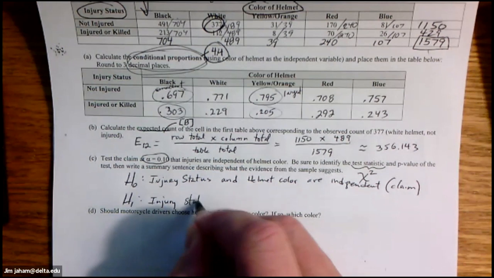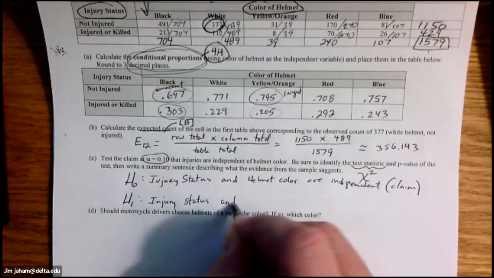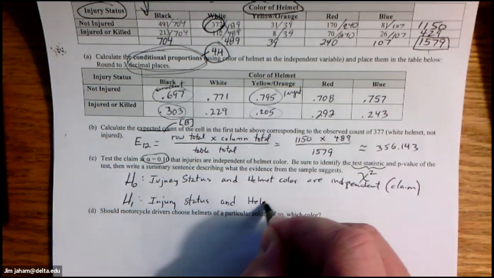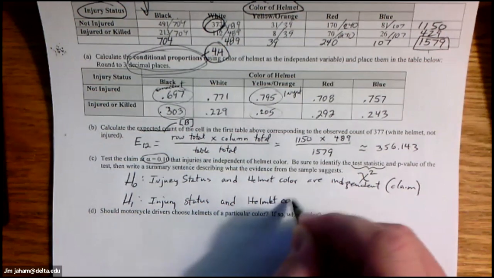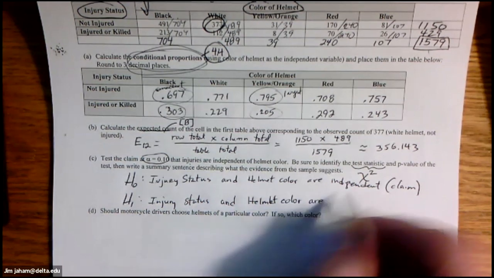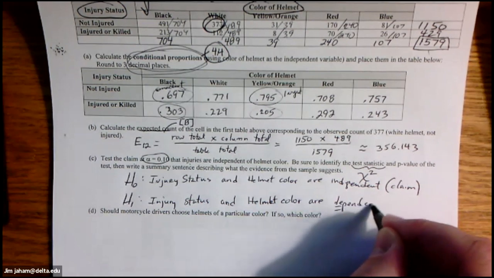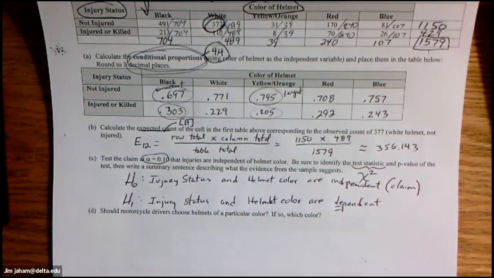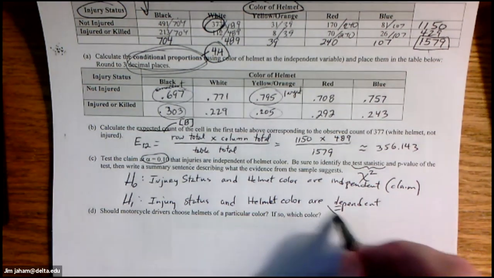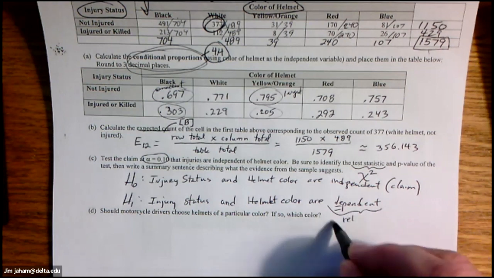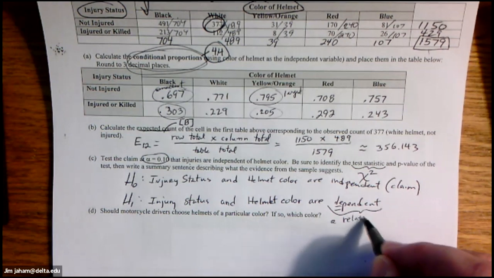And just repeat that, but say that the two variables are, if they're not independent, they're dependent. Dependent means that a relationship exists.